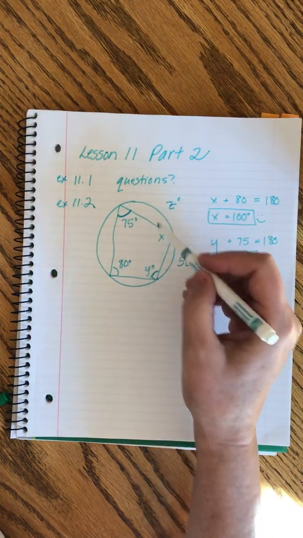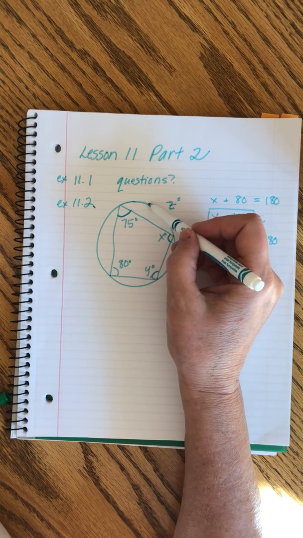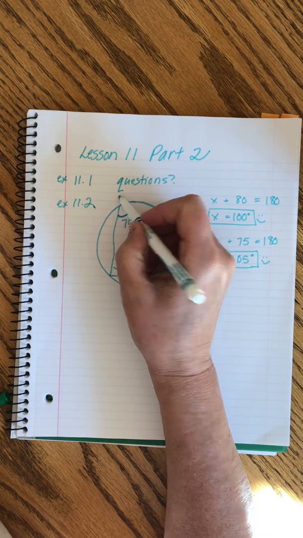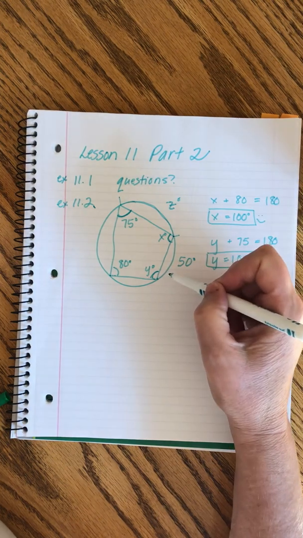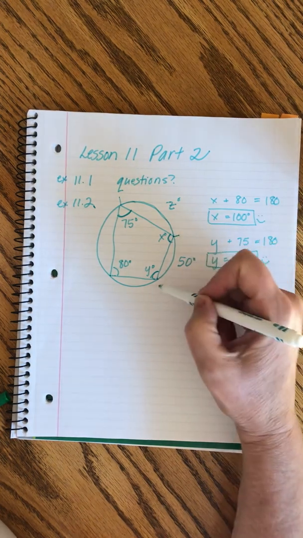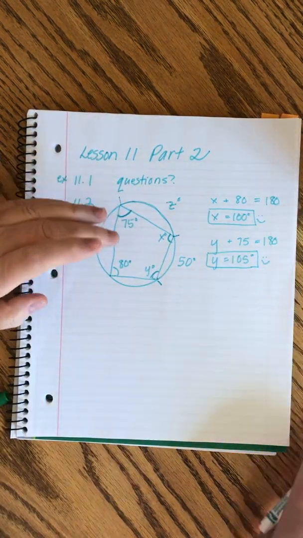Z is not one of the interior angles of the quadrilateral. Z represents this inscribed arc, going from this point to this point. That's not super clear. You have to understand that about the diagrams. And then this 50 degrees represents from there to there. So we've got an intercepted arc.